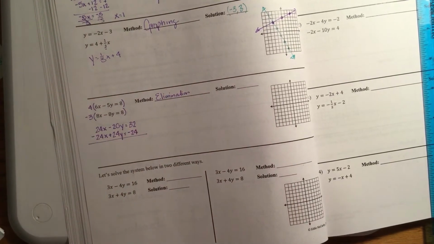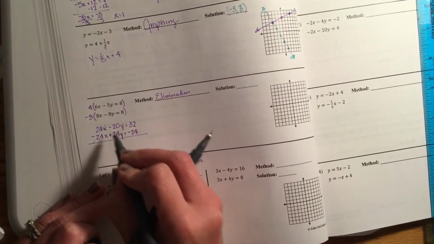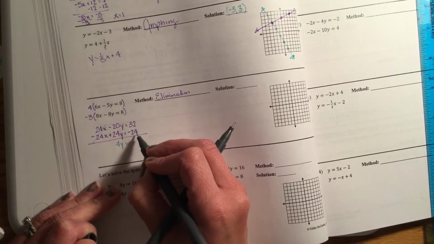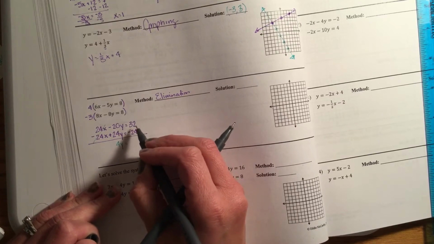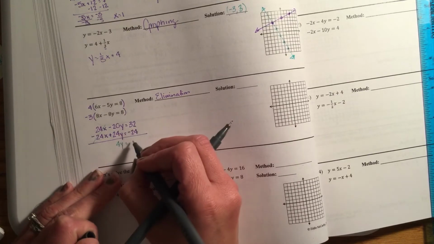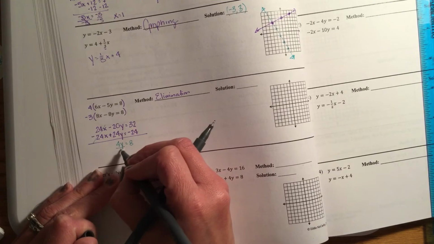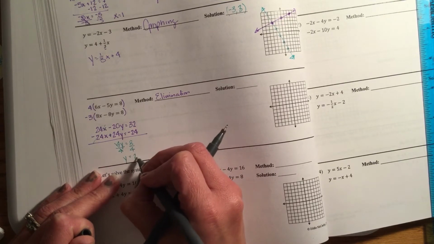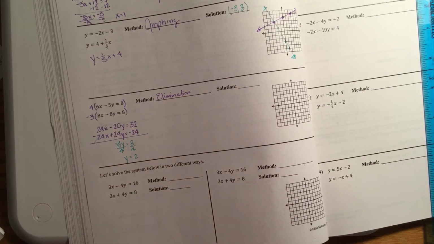Okay, when I combine these cancel. I get a positive 4y equals 32 minus 24 gives us 8. Divide both by 4, y equals 2. Okay, so there's our y.